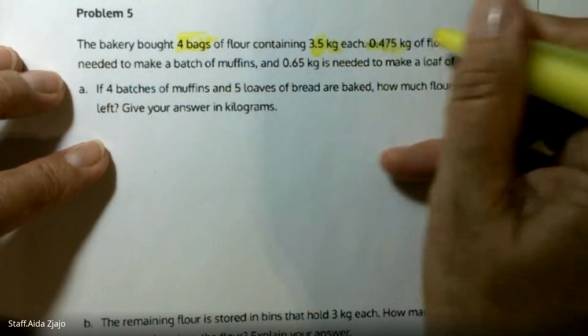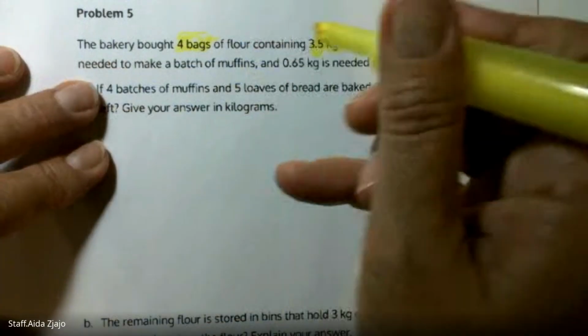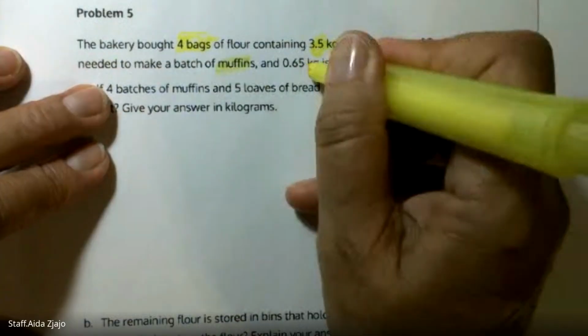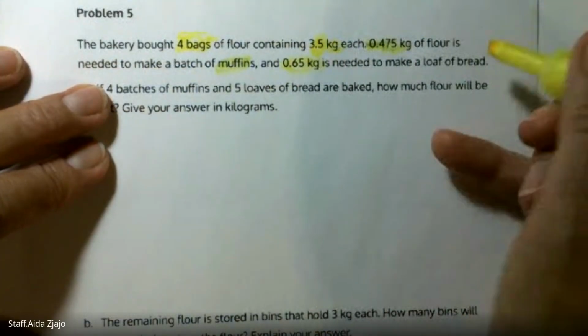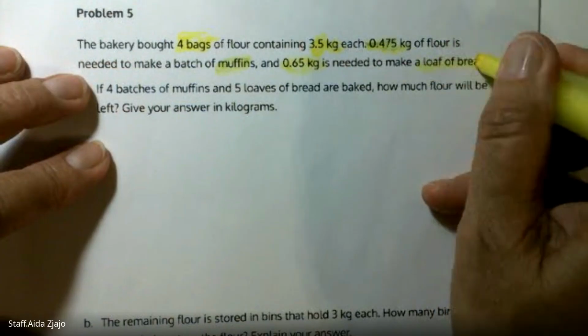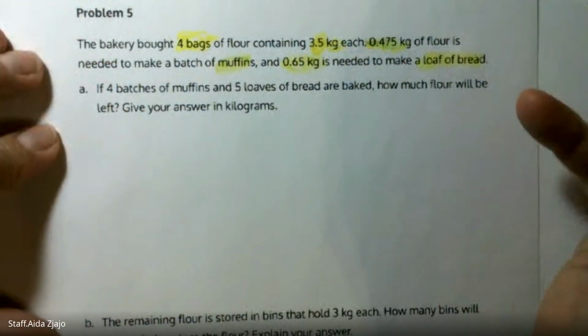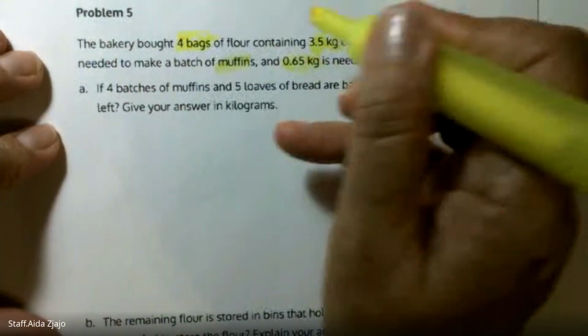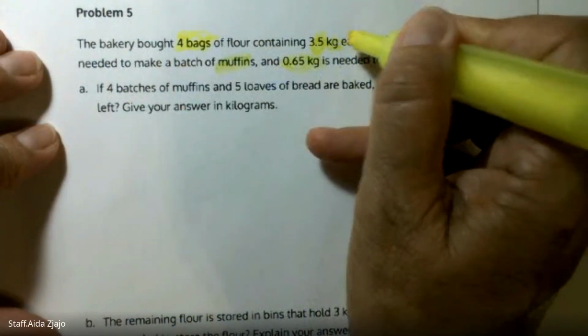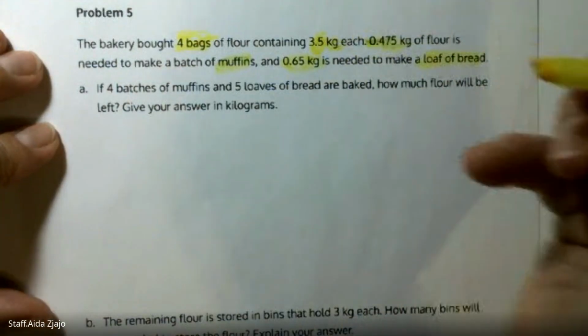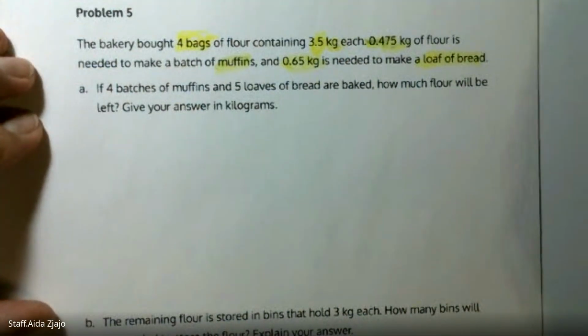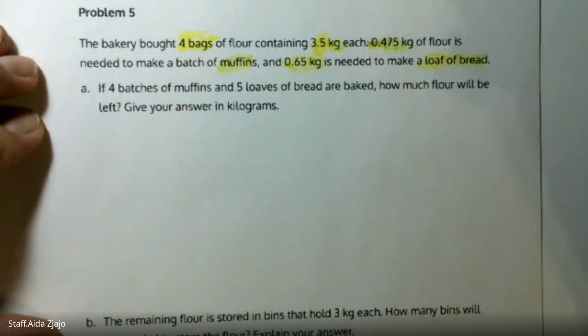So this much for the muffins, and this much for a loaf of bread. And then he bought 4 bags, and each bag contains 3.5 kilograms. Okay, so lots of information.